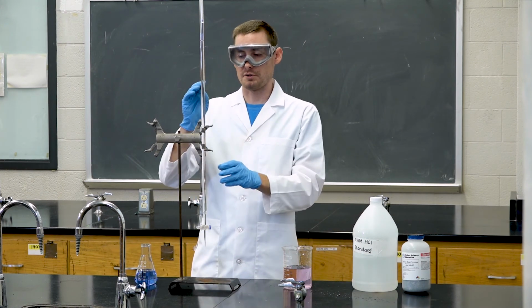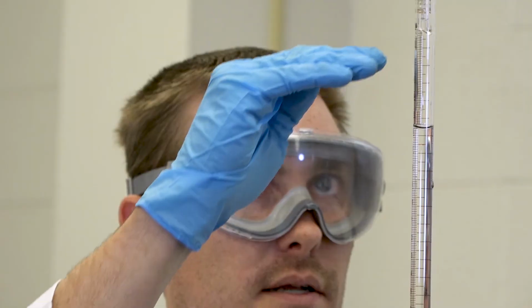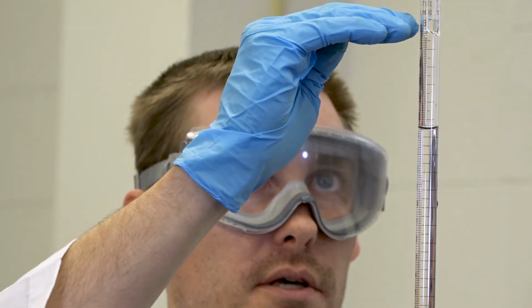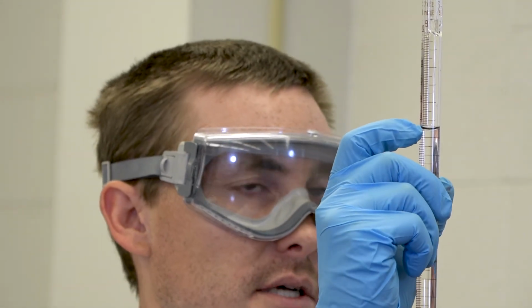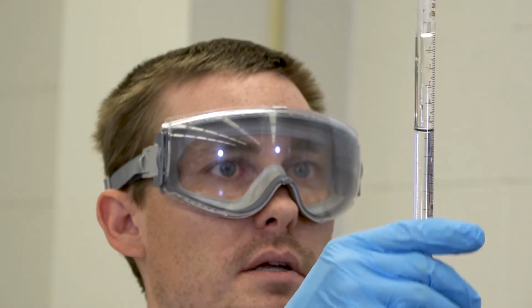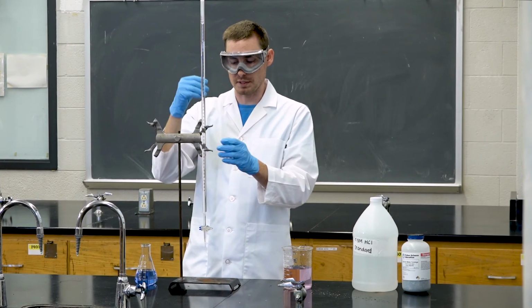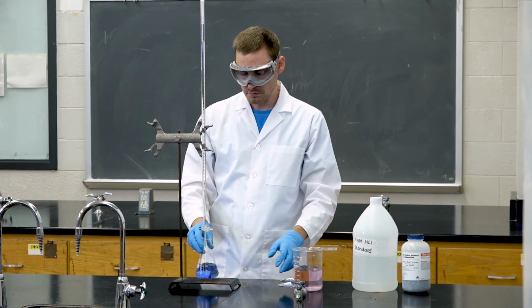It is not vital to fill the burette exactly to the 0 milliliter mark. You can stop short a couple of milliliters and then just determine your starting volume by reading the gradations on the burette. Once you have determined your starting volume, you can then start your titration.